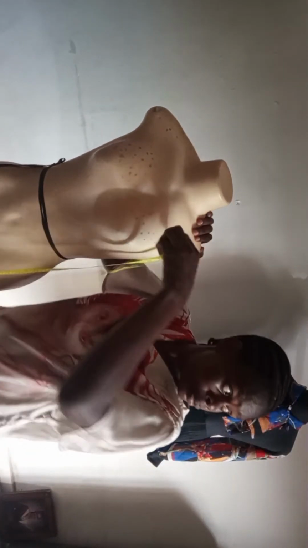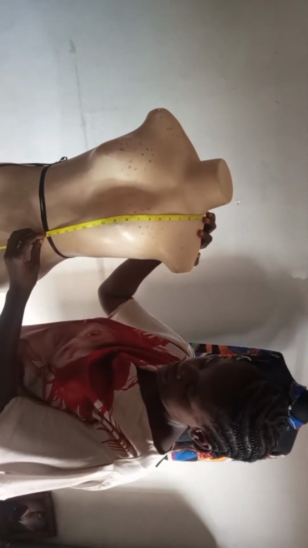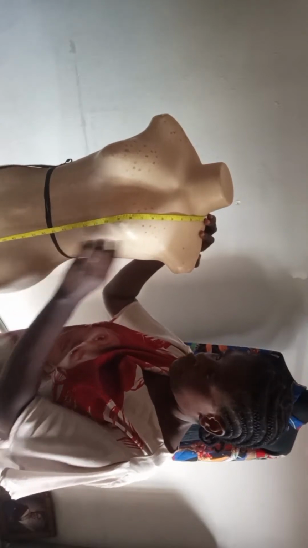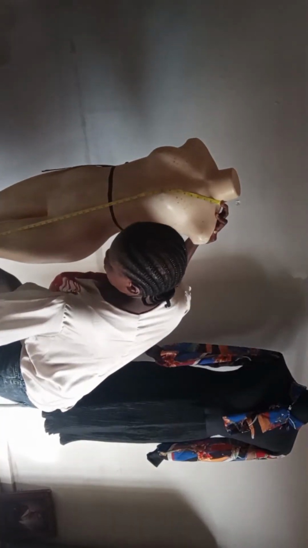Now, from here to your waistline, also, if you are sewing a blouse, you measure from here to wherever the blouse will get to. Then you can also measure from here to the length of whatever it is you are wearing.